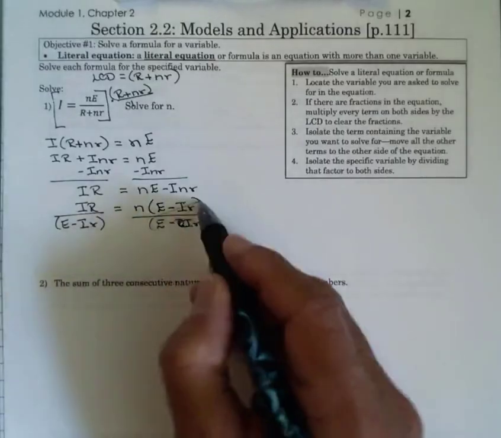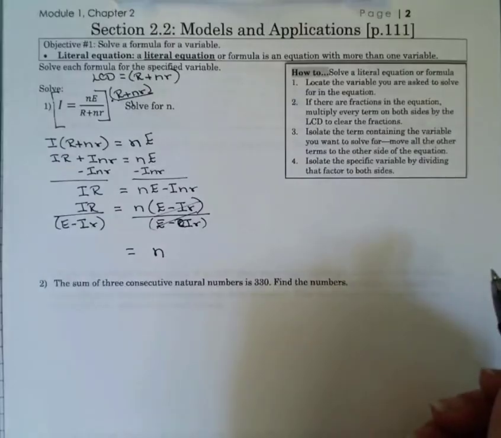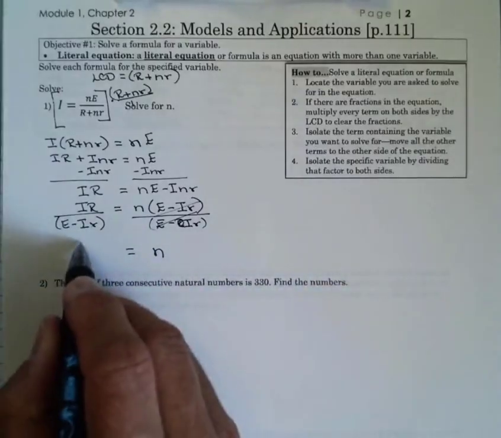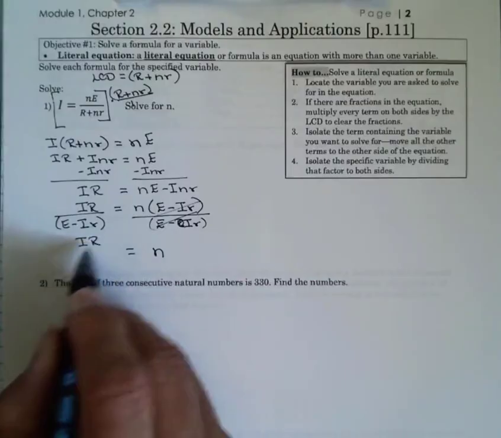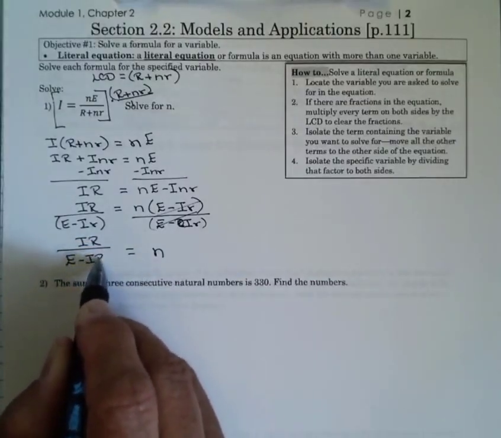And when I do that, I can say, okay, now I have n isolated. So whatever I have over here on the left is the solution, isn't it? And what is it? Well, it's I times R over E minus I times R. And that is my solution.